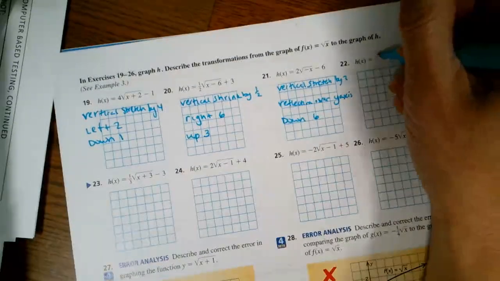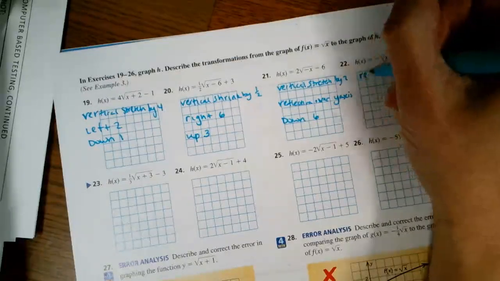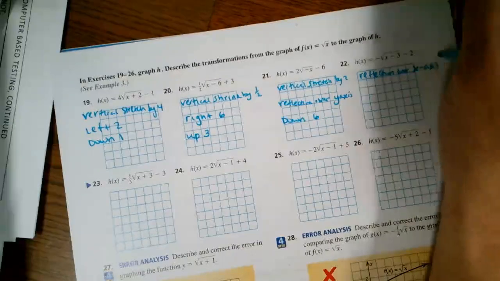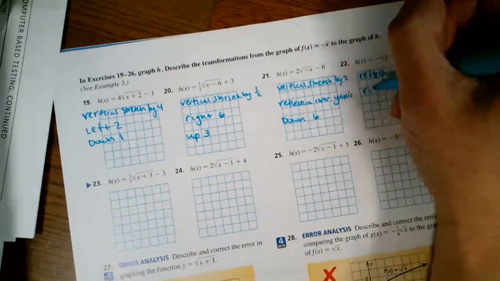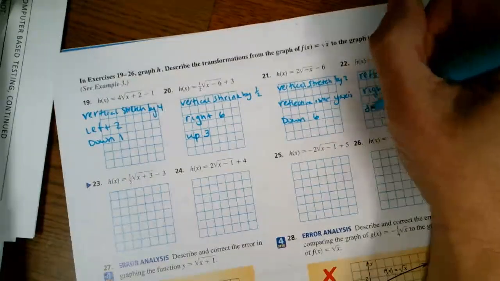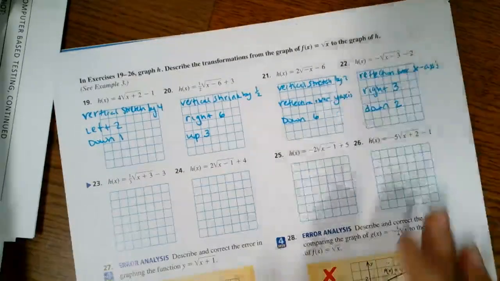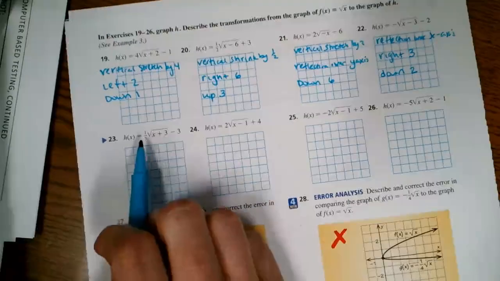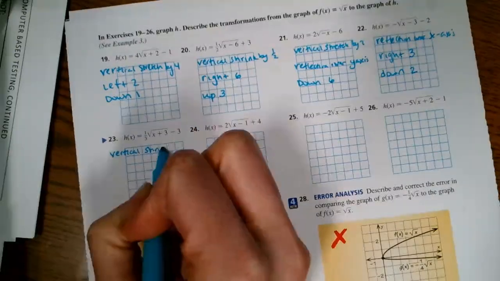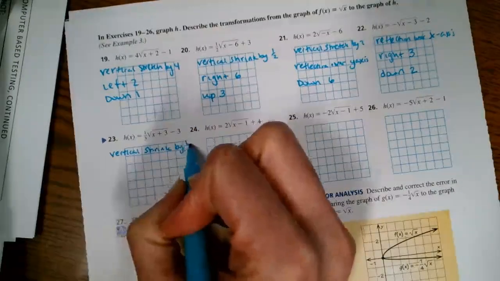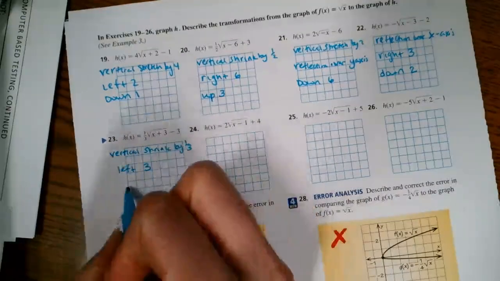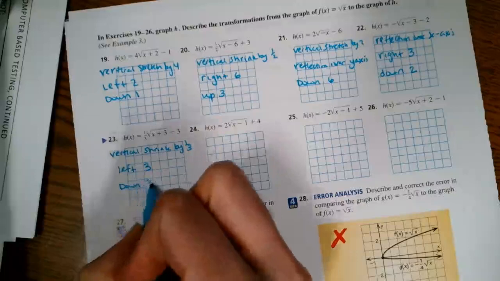For 22, this negative is going to be a reflection over the x-axis. The -3 is going to go right 3. And the -2 is going to go down 2. Number 23, the 1/3 out in front is a vertical shrink by 1/3. The +3 is going to go left 3. The -3 is going to go down 3.